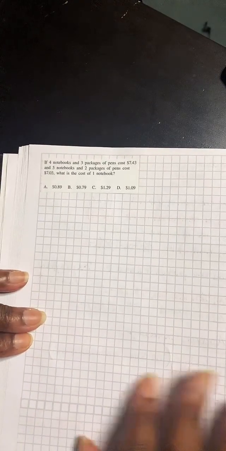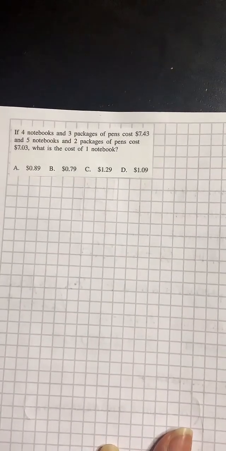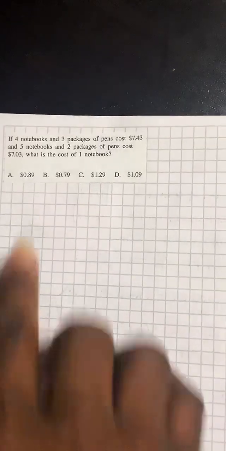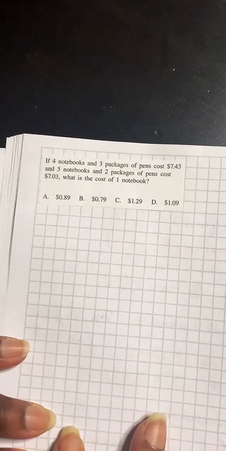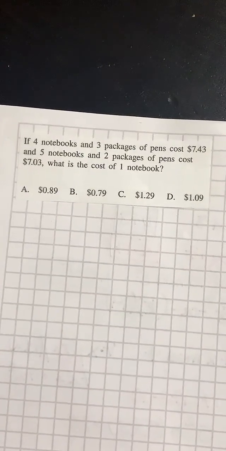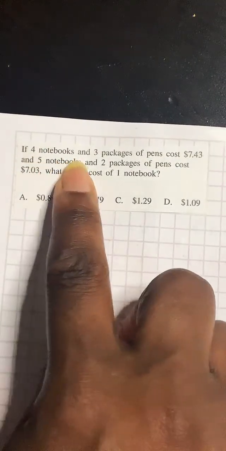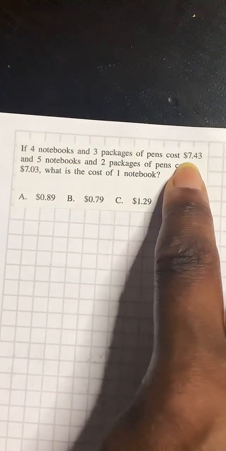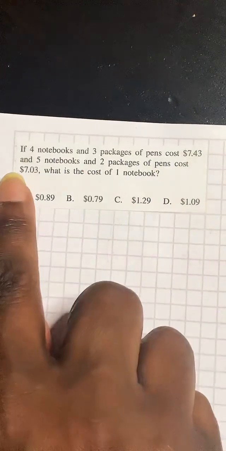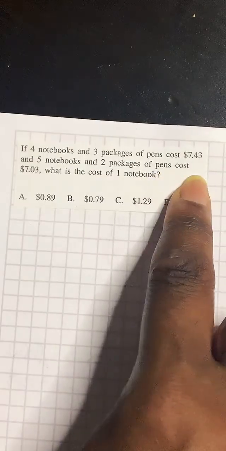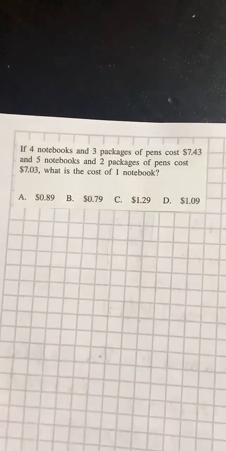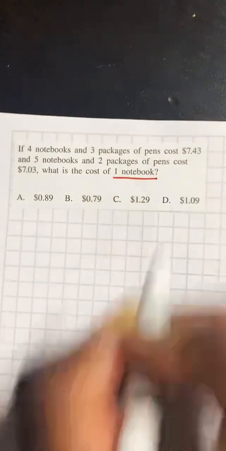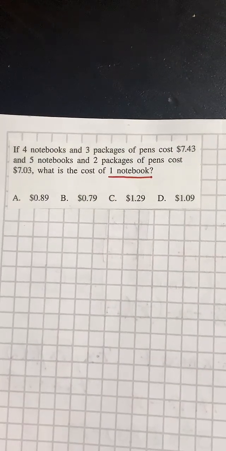Work into it. All right, let's zoom in. Let me zoom in a lot closer. There we go. Now we can see. All right, if 4 notebooks and 3 packages of pens cost $7.43, and 5 notebooks and 2 packages of pens cost $7.03, what is the cost of 1 notebook? So right away, we're looking for the notebook. Okay, not the movie, The Notebook. We're looking for this notebook.